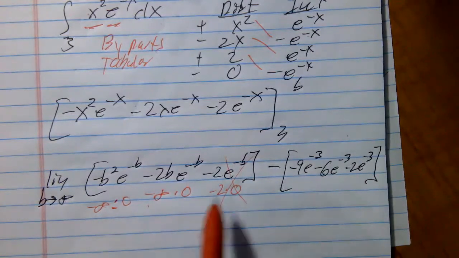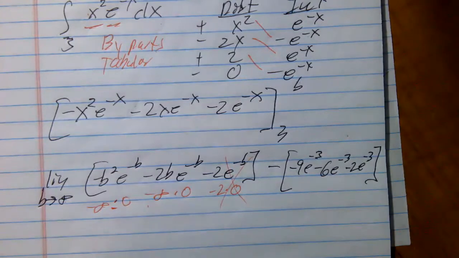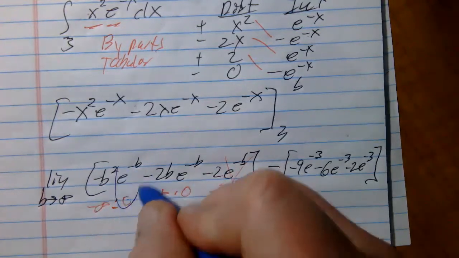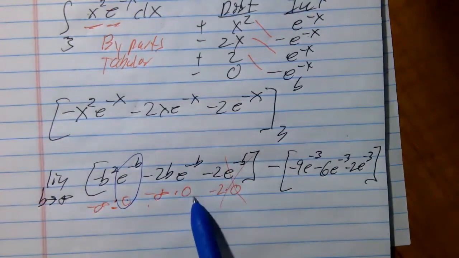These, remember, infinity times 0 depends. Now, if you've got the spirit of L'Hopital's rule, you could just look at this and say, hey, wait a minute. This piece is going to go to 0 way faster than this piece. This is going to take over. This piece is going to go to 0 way faster.